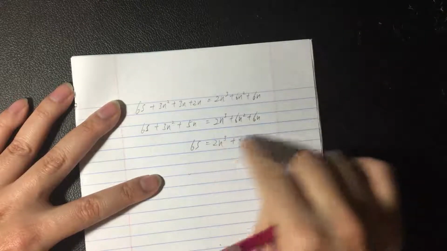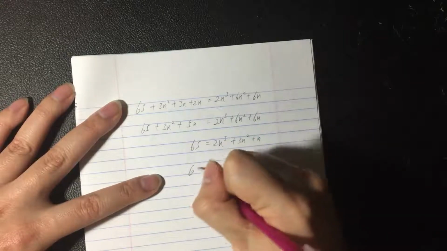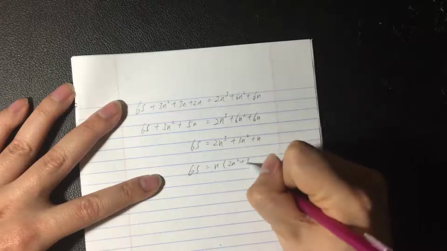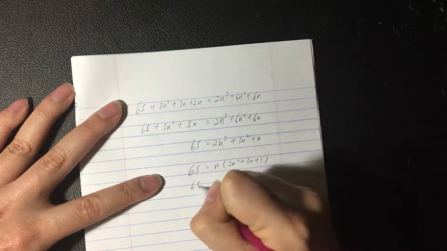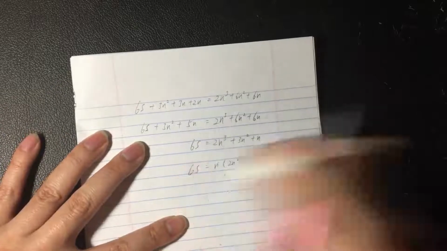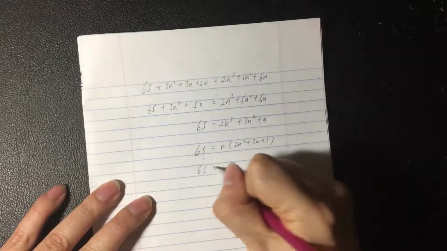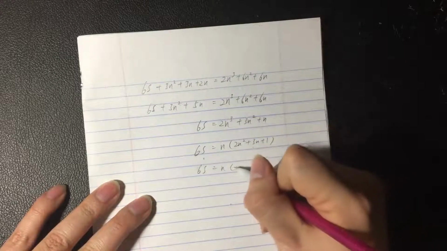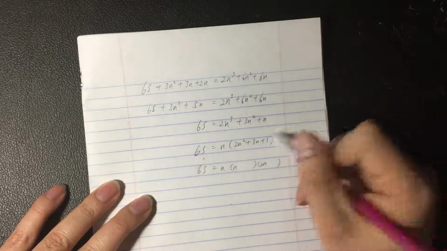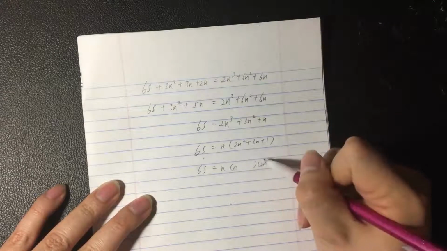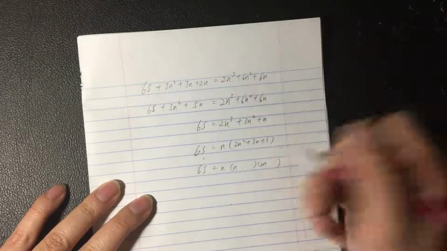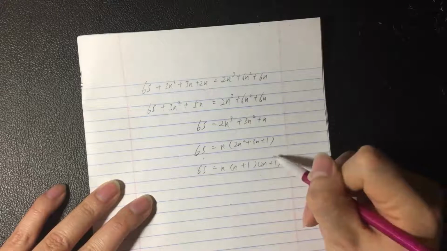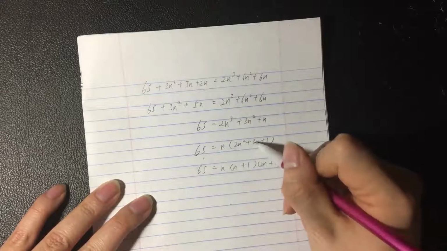Then I can try to factor the right side. If I factor, I can first of all pull out n. I have 2n squared plus 3n plus 1. Then keep factoring. I have n times, 2n squared can be rewritten as n times 2n. I try to factor 1, to make the outer and inner together be 3n. For number 1, the only possibility is positive 1, positive 1. Check the outer and inner. Outer is 1n, inner is 2n, together is 3n.